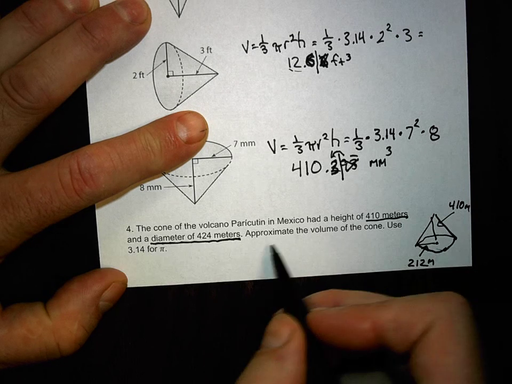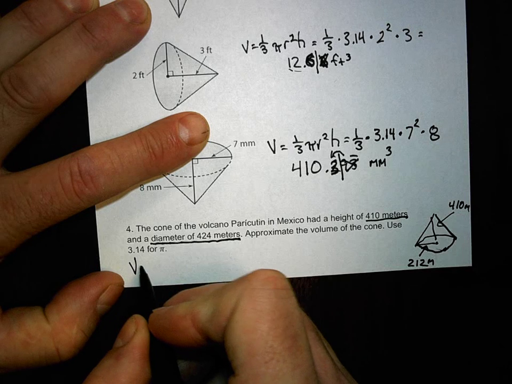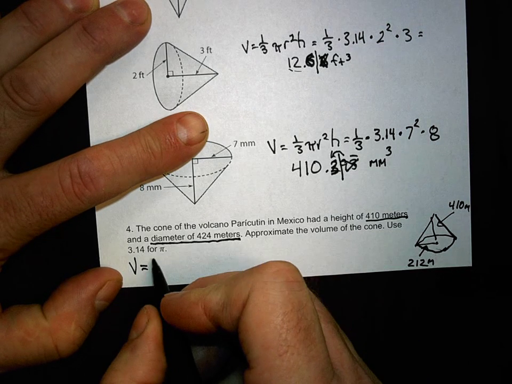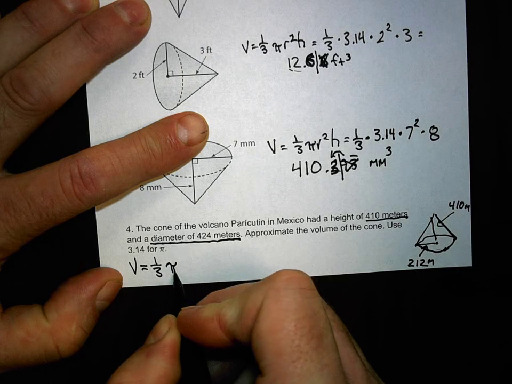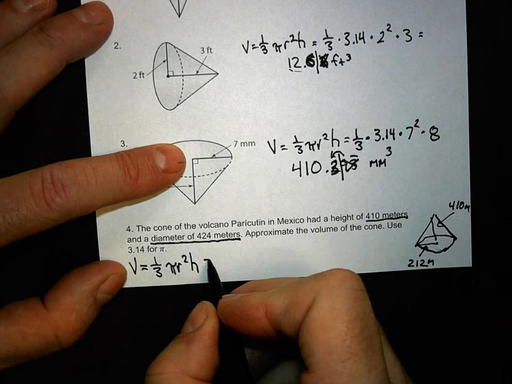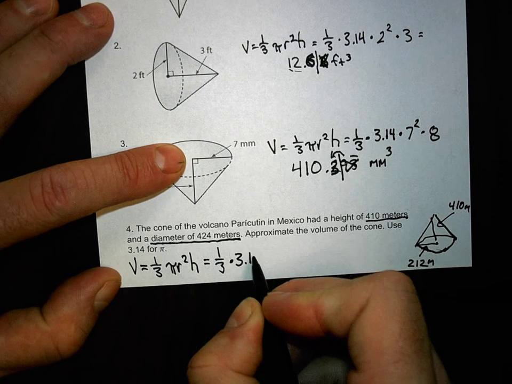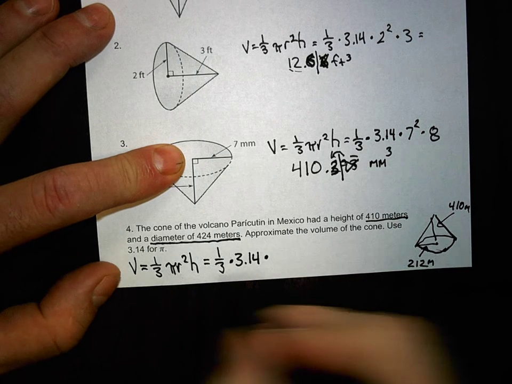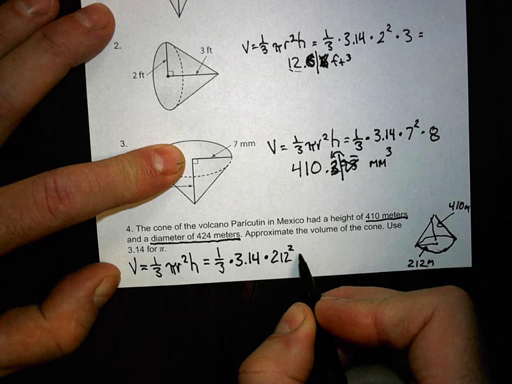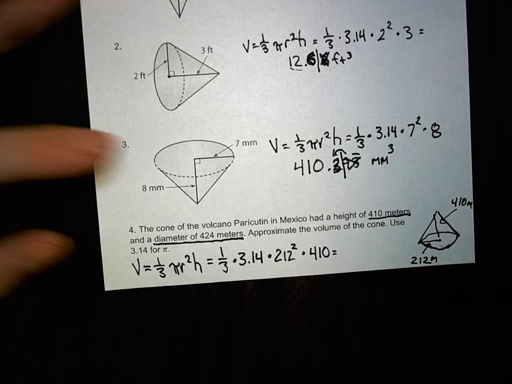So it says approximate the volume of the cone, use 3.14 for pi. So what's the formula for the volume of a cone? V equals 1/3 pi r squared h. All right, let's fill in the parts we know. 1/3 never changes. Pi never changes. We love pi. What's r here? 212 squared times height, which is 410. All right, so figure it out. Tell me about this volcano.